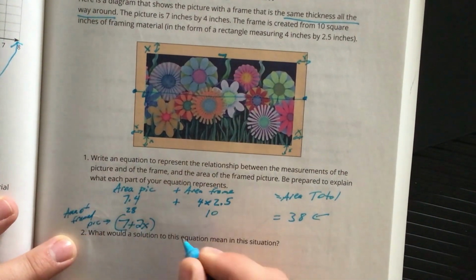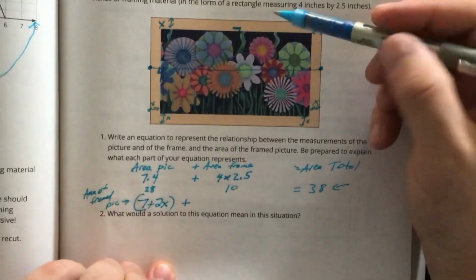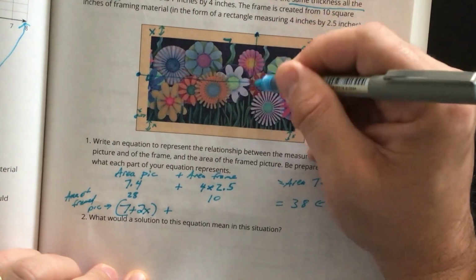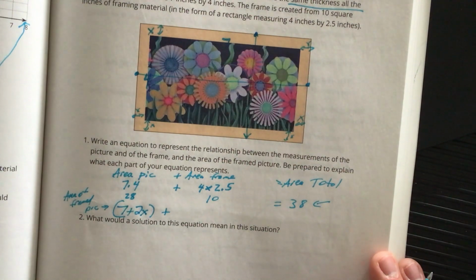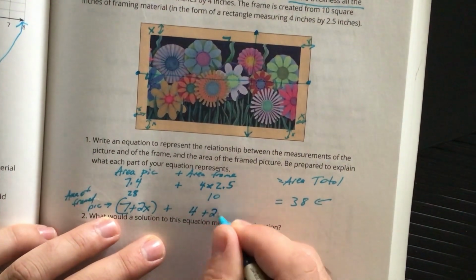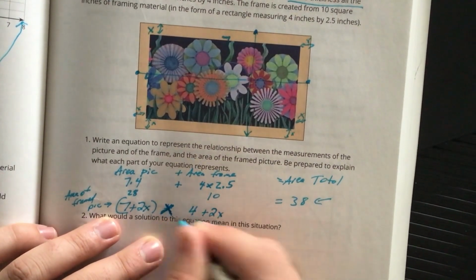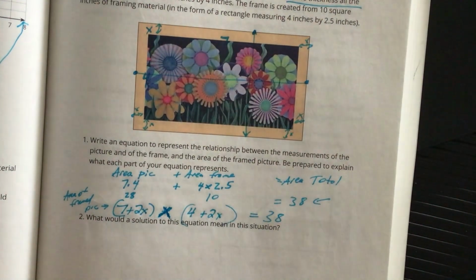All right, so that's the length. So what's the width? 4 plus 2x. Should be length times width equals area, and area you told me before was 38.